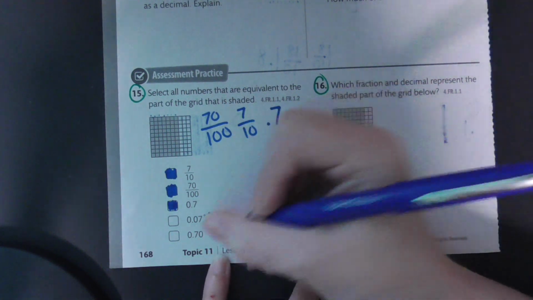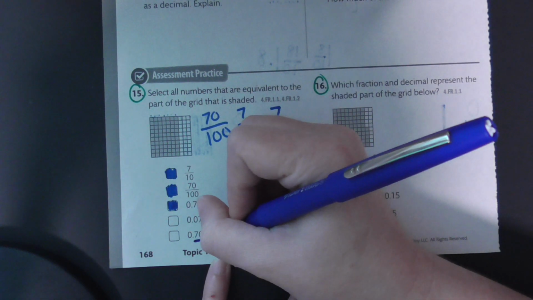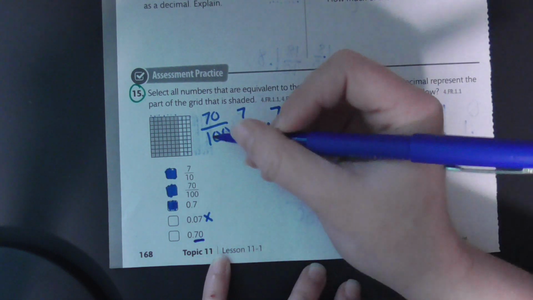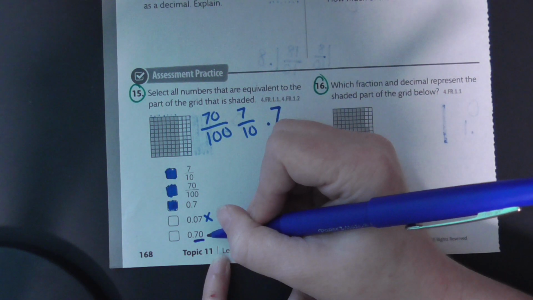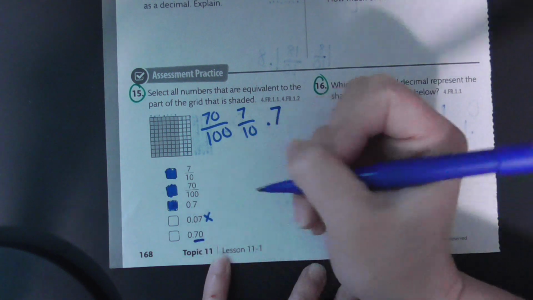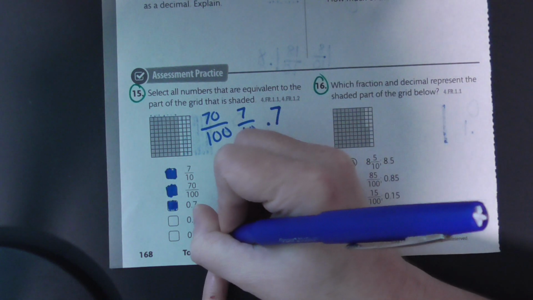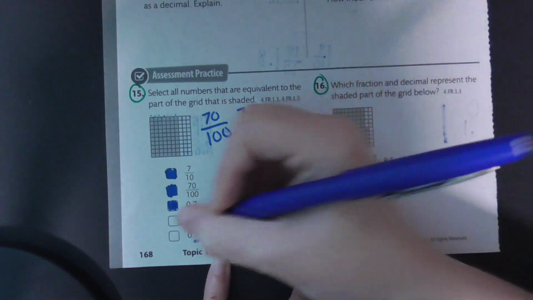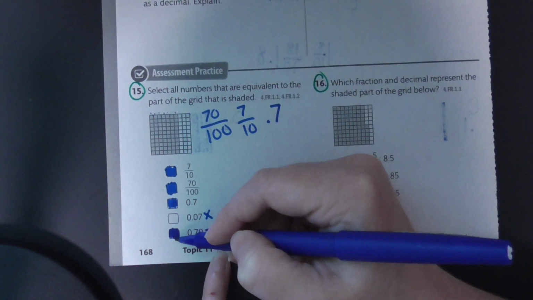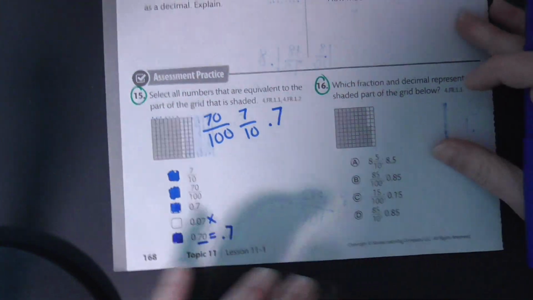0.70. This is actually correct because if I'm going to the hundredths place, 70 is right here, 70 hundredths. Or if you're looking at it another way, the 0 doesn't really matter. It's just a placeholder. So really, this is the same thing as 0.7. You could just get rid of that 0 and it wouldn't really matter. So these 4 are all correct for this grid.